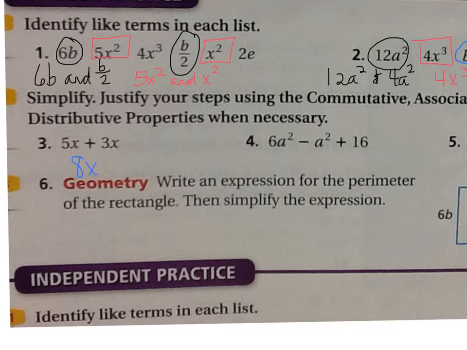Okay. The next one, 6a squared minus a squared plus 16. What are alike? 6a squared minus 1a squared. And then 16 is what we call a constant, because there is not a variable with it. Can you combine the constant with your a squared? No. Constants can only be combined with constants.